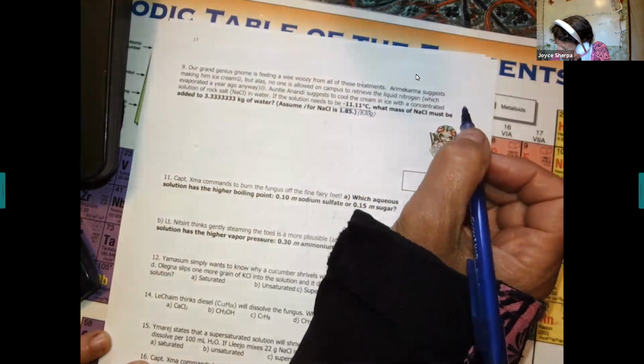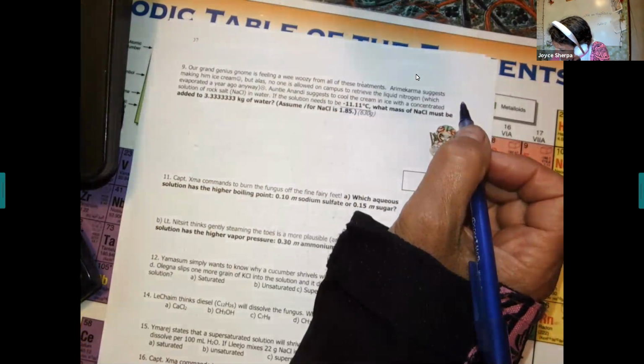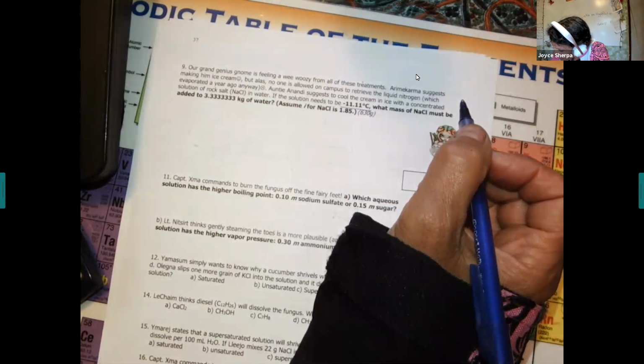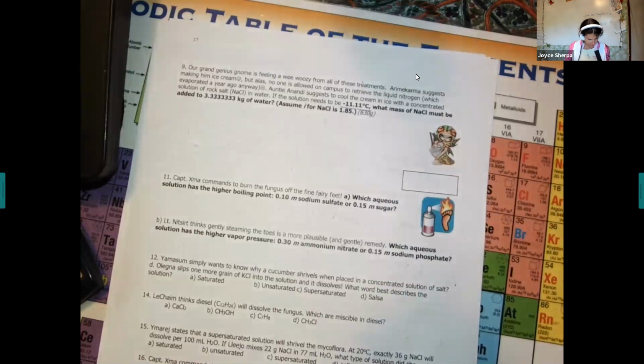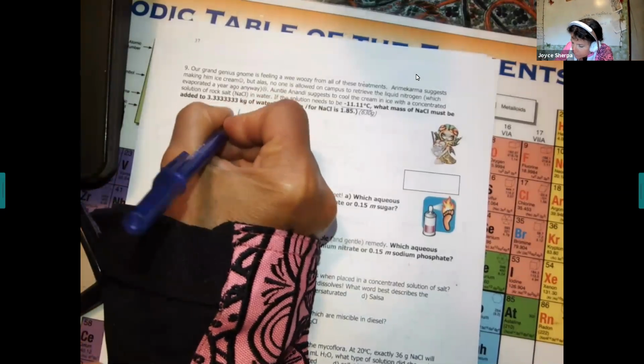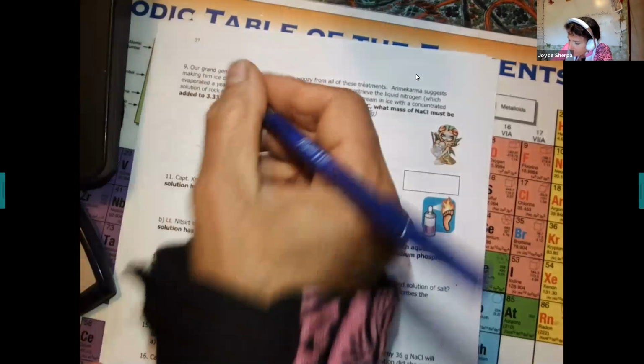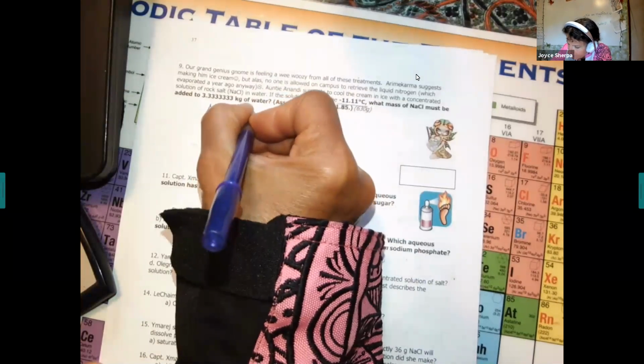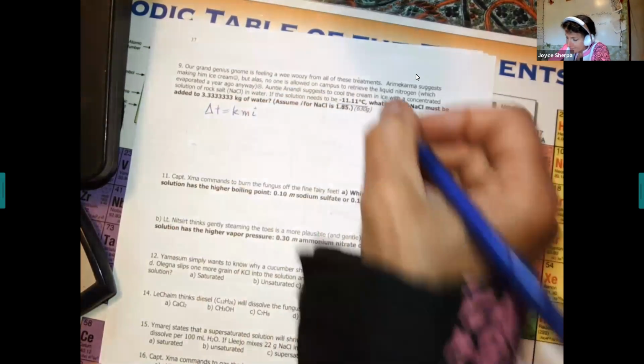So it's our temperature. All right, so are we doing a freezing point? I think so. Yeah, so change in temperature equals K, times i, because an i is given.